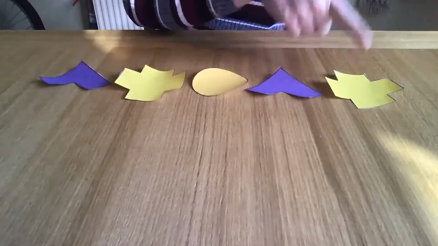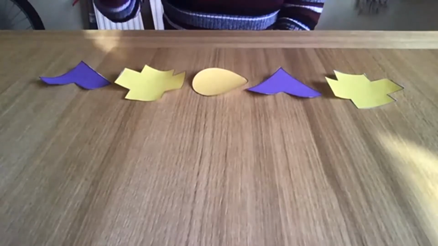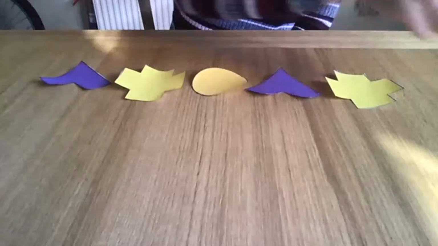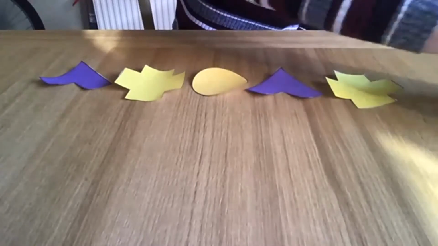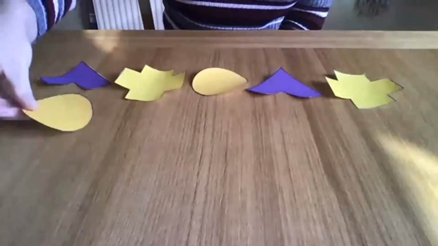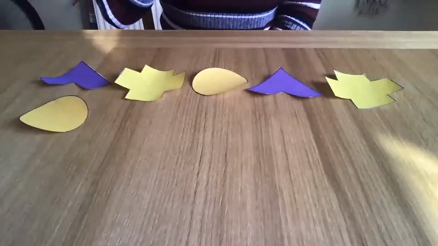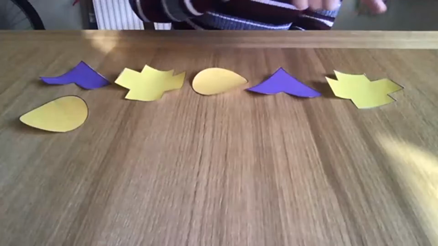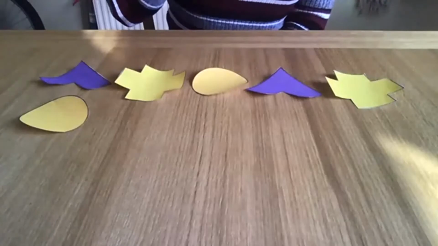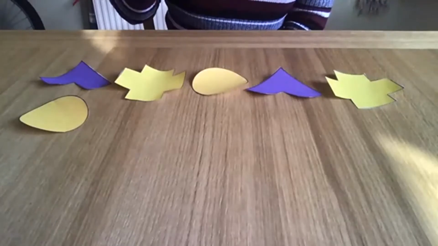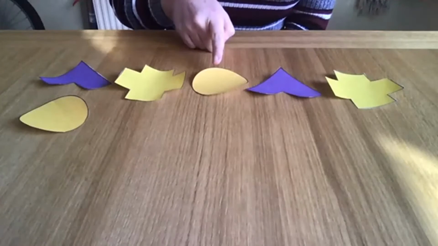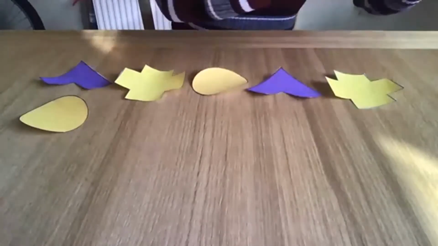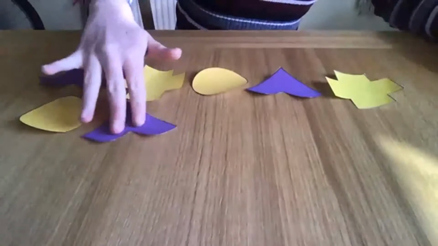Hexagon, cross. What needs to be next? Hexagon, cross, circle. Hexagon, cross. We're going to need another circle, aren't we? So I'm going to put it down here. So hexagon, cross, circle. Hexagon, cross, circle. What's next? Well, what was after our circle here? Oh yes, we had the purple hexagon, didn't we? So therefore, I need another hexagon.